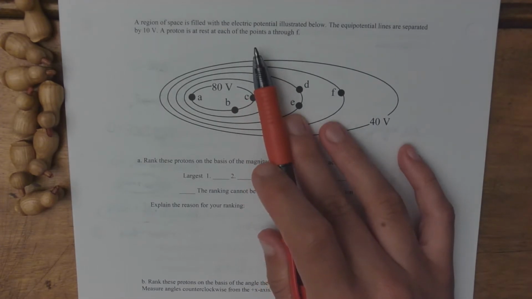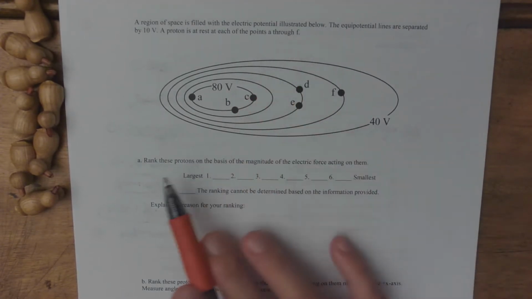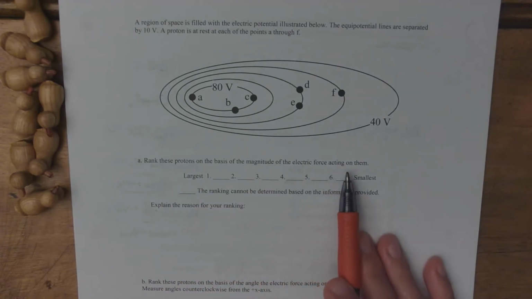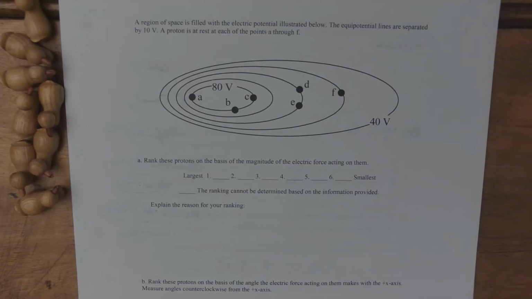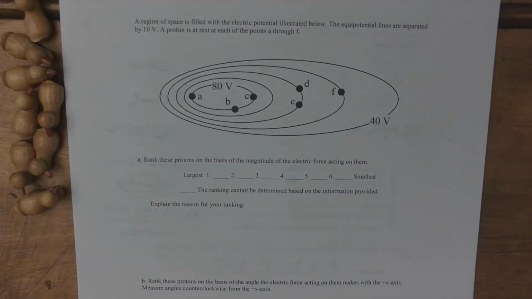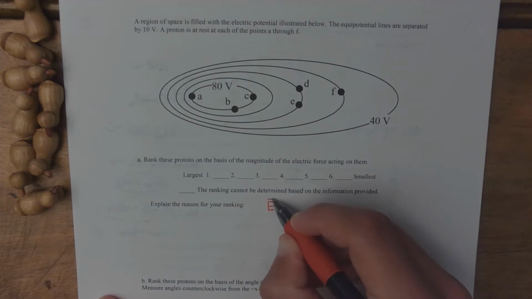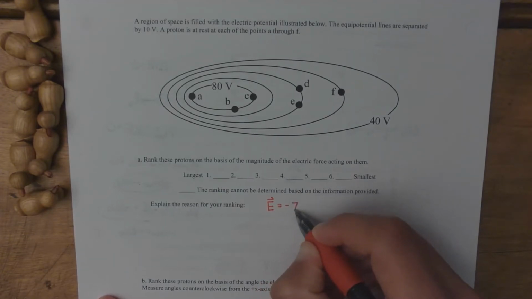A proton is at rest at each of the points A through F. We want to rank these protons on the basis of the magnitude of the electric force acting on them. In the electric potential lab, we learned about the relationship between the electric force and the electric potential, and we learned that the electric force is equal to the negative gradient of the potential.